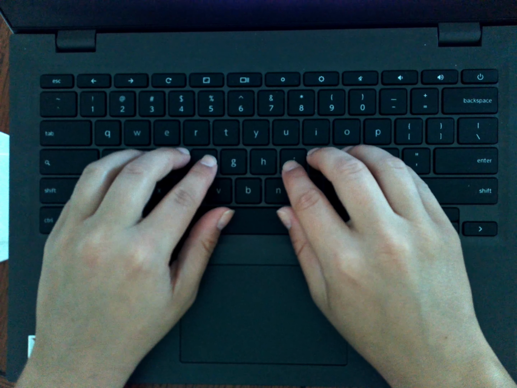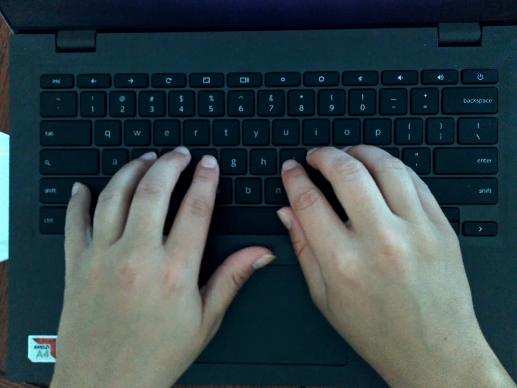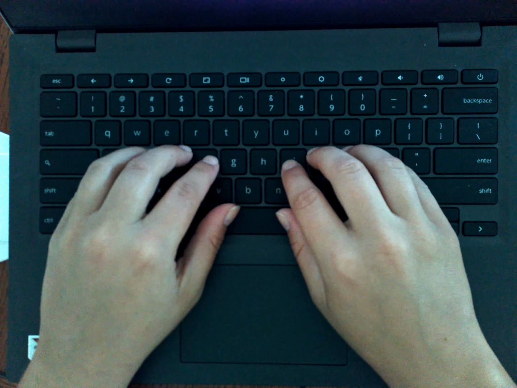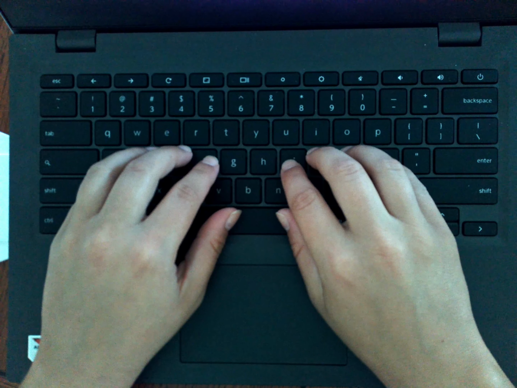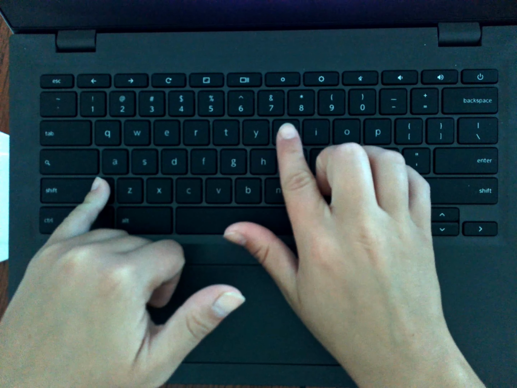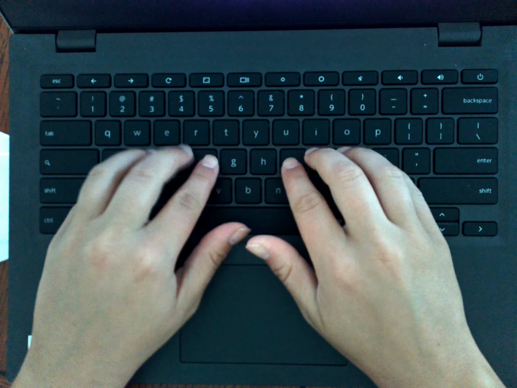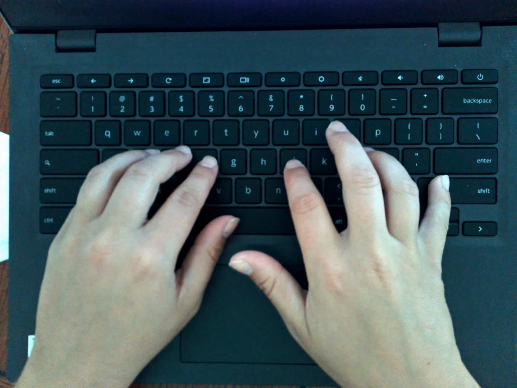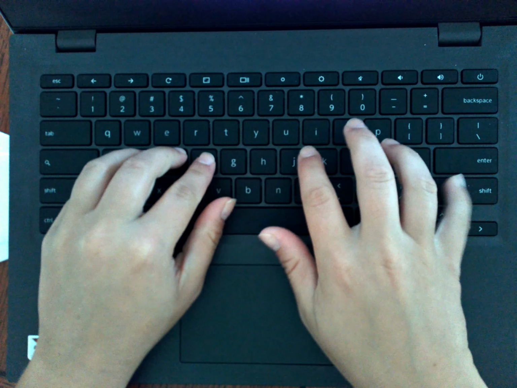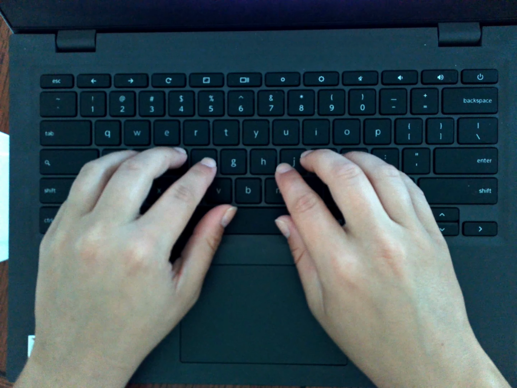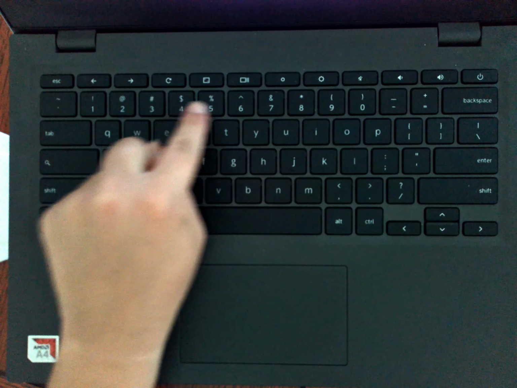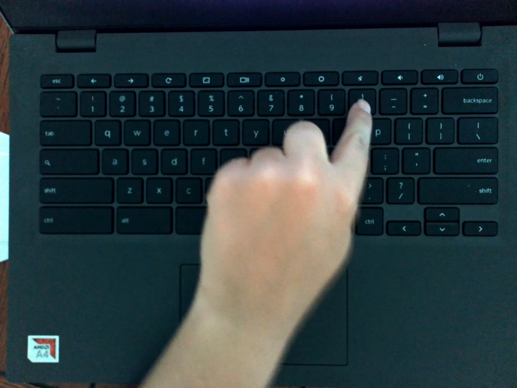So if I want to do a capital T, I'll do shift with my pinky and click the T. If I want a capital U, I'll do shift with my pinky, hold it, and then U. And it doesn't matter what shift button you use, capital R. Normally we use the opposite of where the letter is. Fantastic.